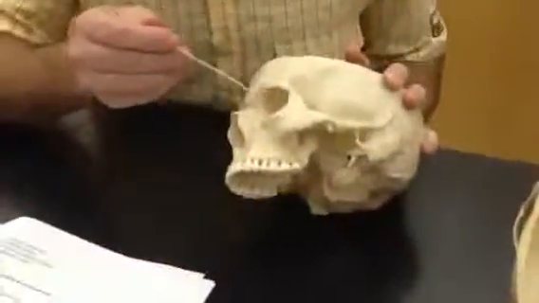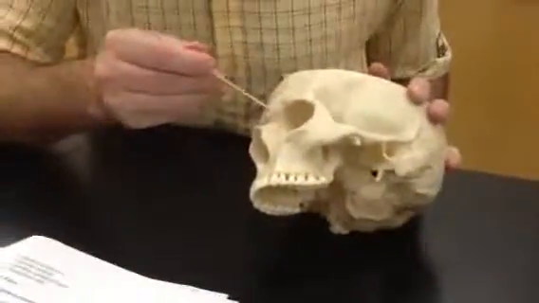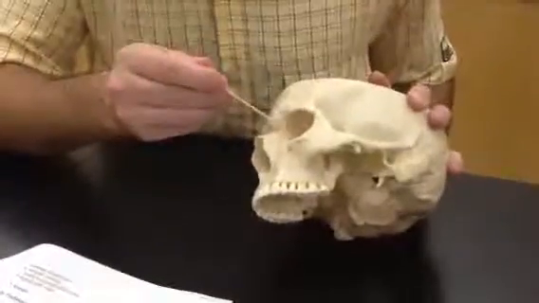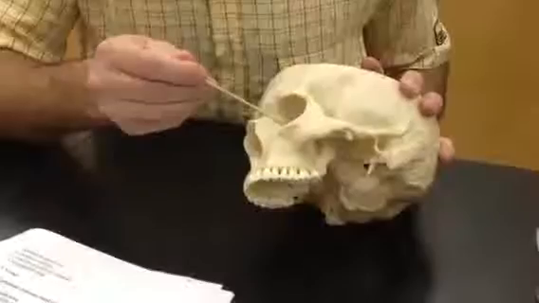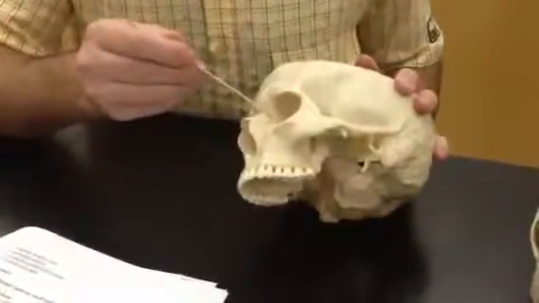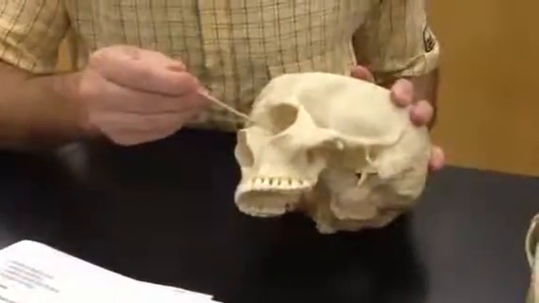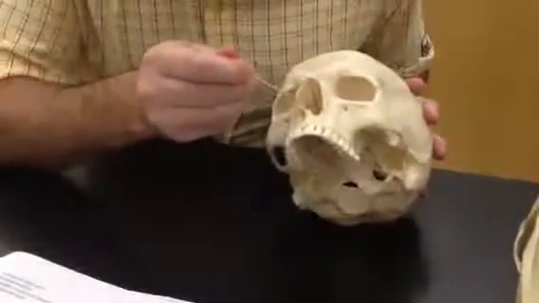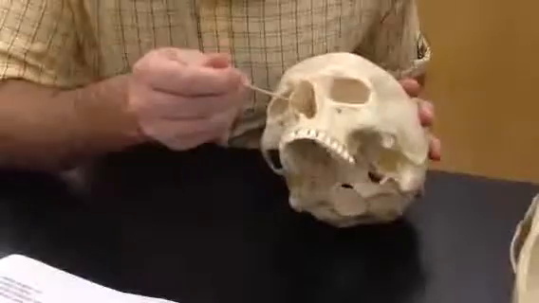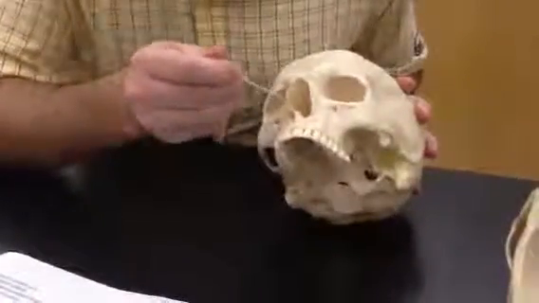So looking in the orbital fossa here, this section right here is called the orbital plate, or orbital mass of the ethmoid bone, because it's making up part of the eye socket. That's that section there. Looking in the nasal fossa, this ridge of bone coming down, connecting to the vomer, that's called the perpendicular plate of the ethmoid.